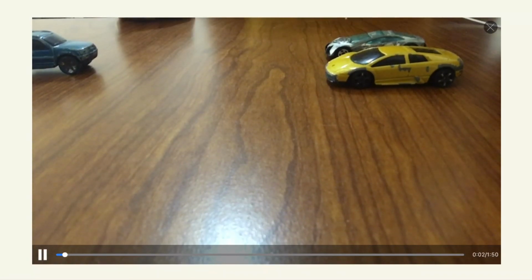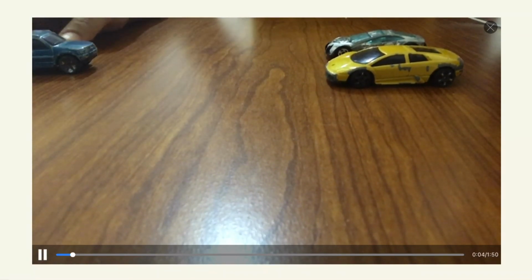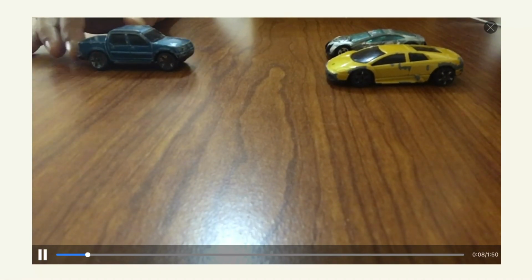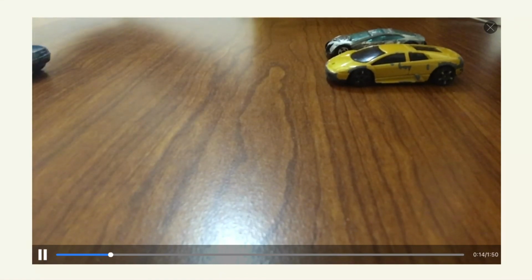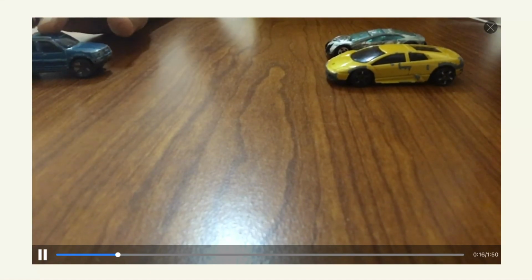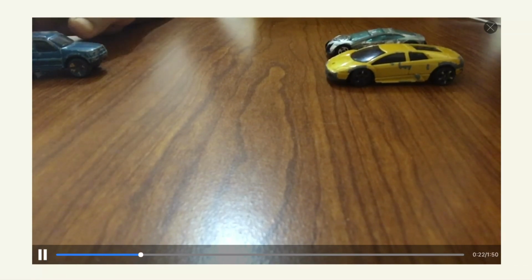Okay, let's play a game, which I used to play with my kids. It's called the game of dashing cars. So this car will come and it will dash against these two cars. Now, let us see what the orientation of this car is and how it will affect both the cars which we are talking about, the yellow and the silver one.